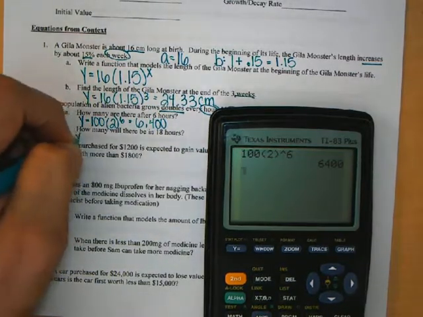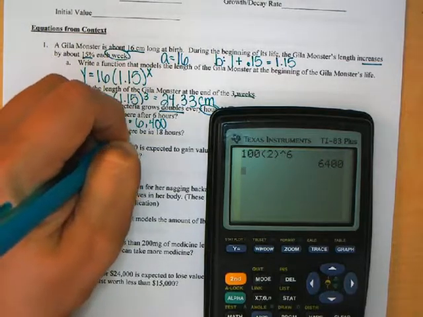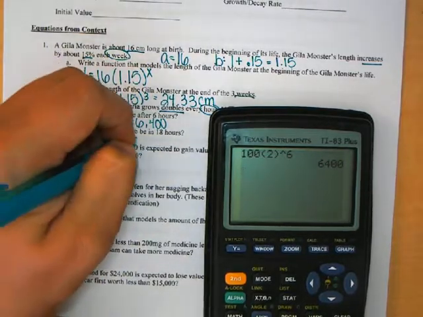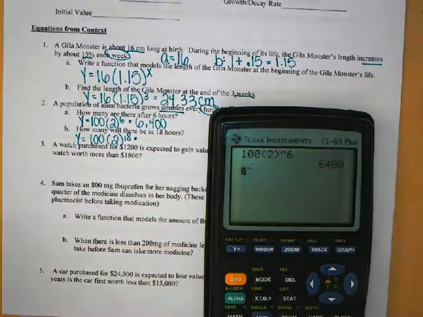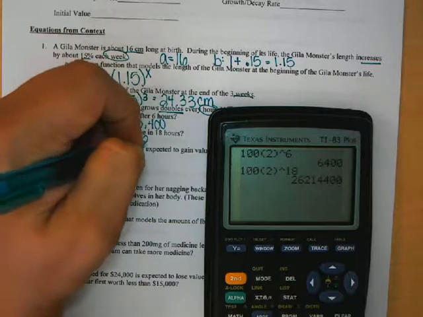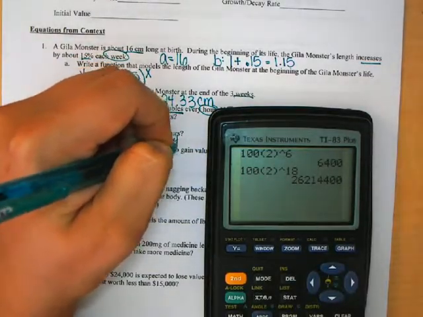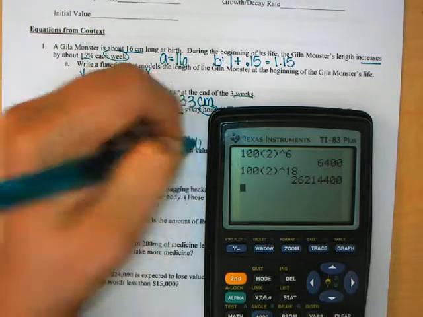And we do the same thing for the other one. So we've got y equals 100 times 2 to the power of 18. So we get 26,214,400.